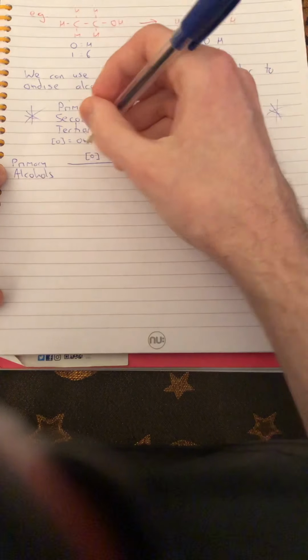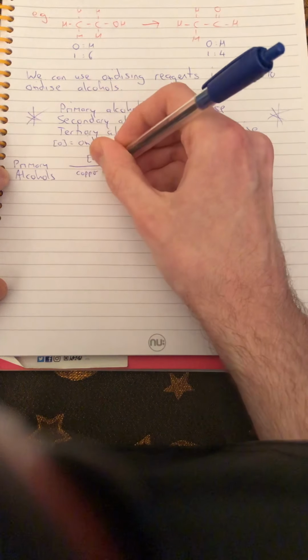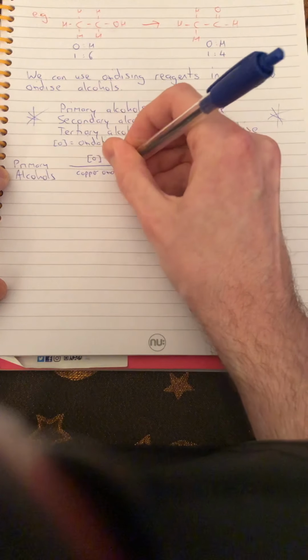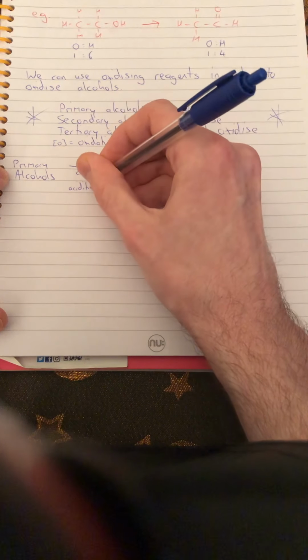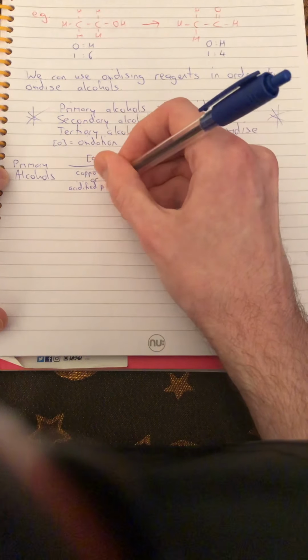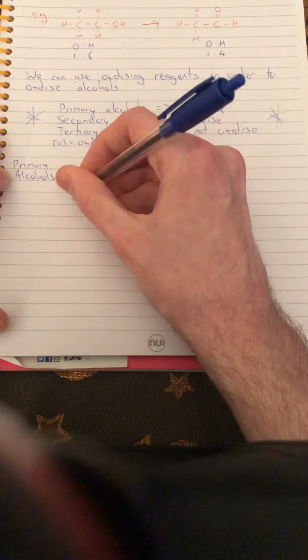Now, we need to use an oxidizing reagent. In the case of alcohols, Mrs. Clark used two. We can either use copper oxide or acidified potassium dichromate.